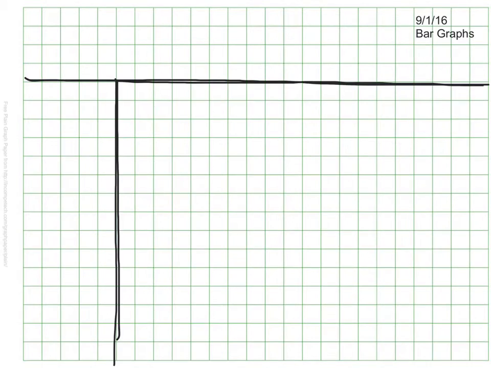Today's topic is bar graphs. This is going to be very useful for some of us as we work with our survey data that we are collecting in class. Let's go ahead and get our page set up with our vertical and horizontal lines and put our header in the top right corner with today's date and topic, which is bar graphs.